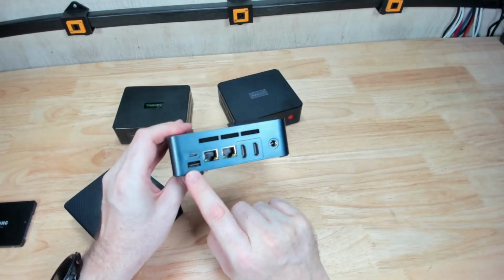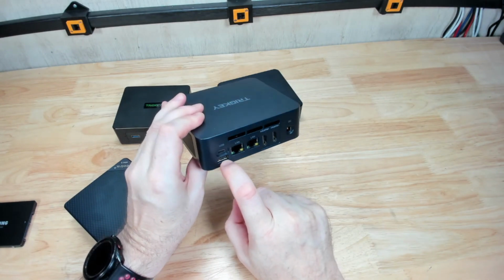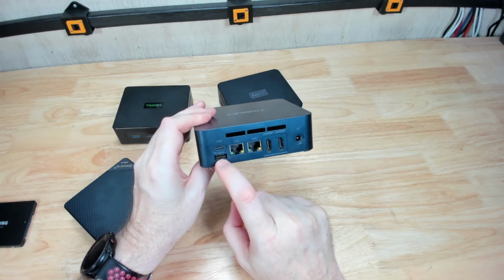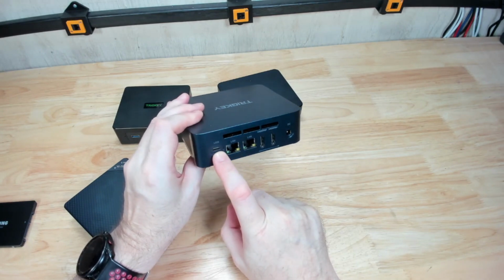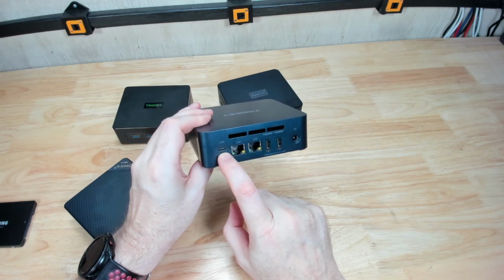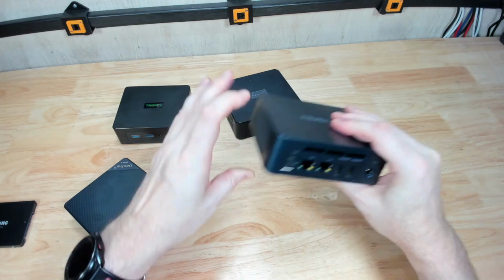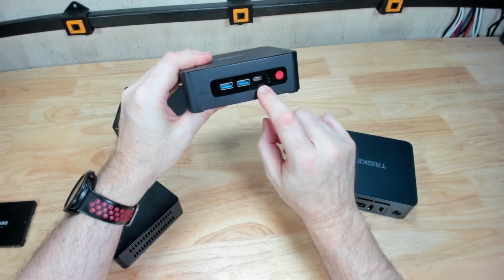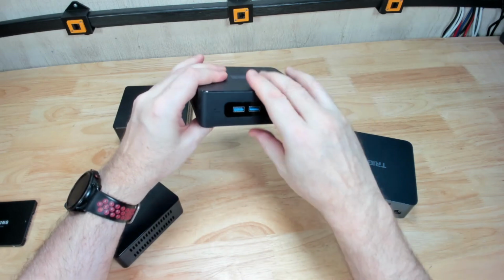And then you've got a USB. Now that's not blue, but I do believe that that is actually a 3.2 port, and I do have benchmarks for that. And then you also have a Type C USB port here, which accommodates both USB data as well as DisplayPort. I also should mention on the Beelink U59 that USB-C also supports DisplayPort.